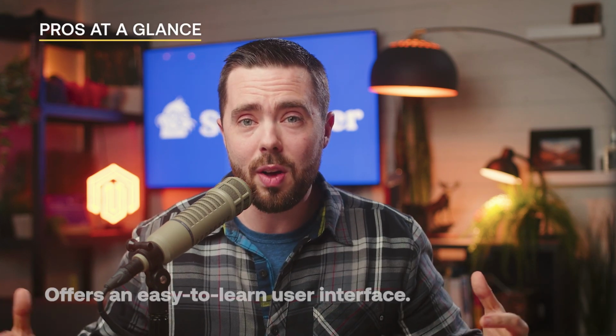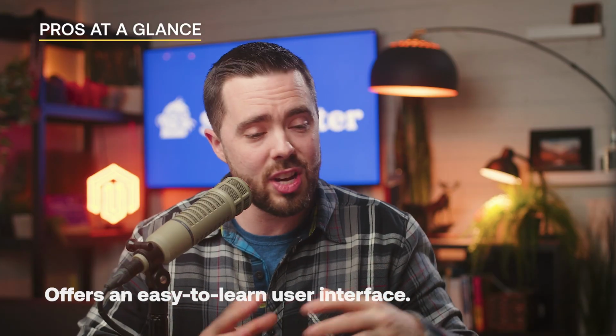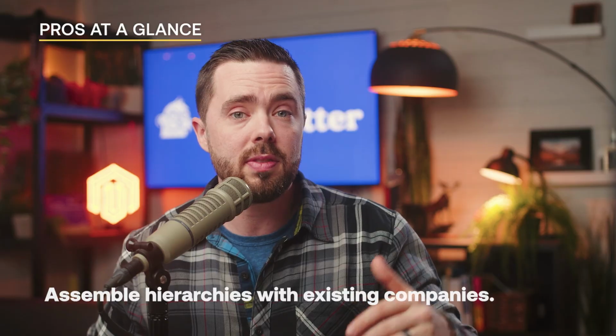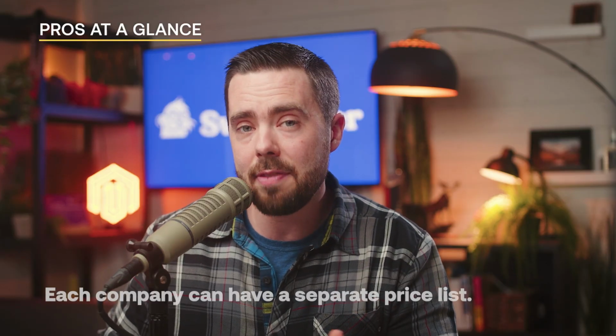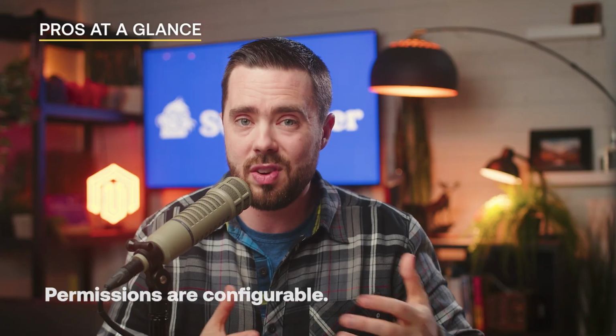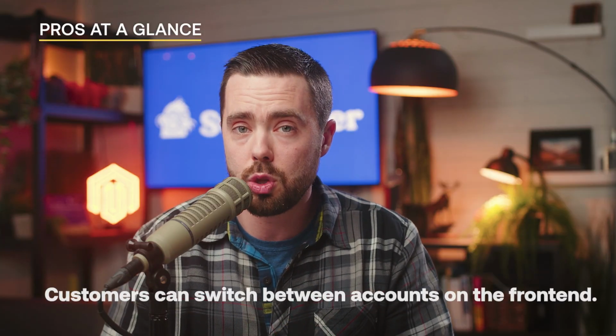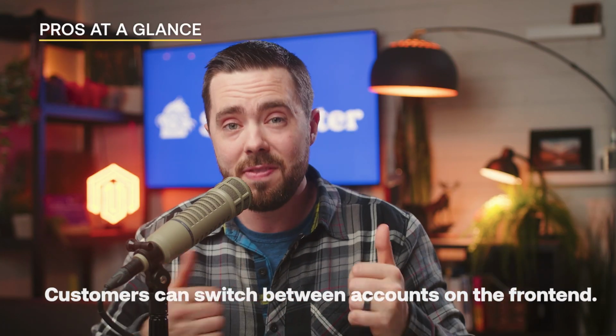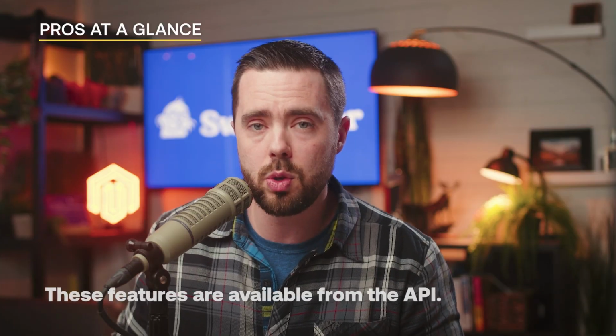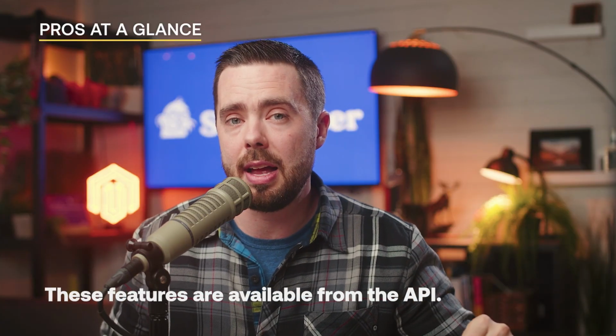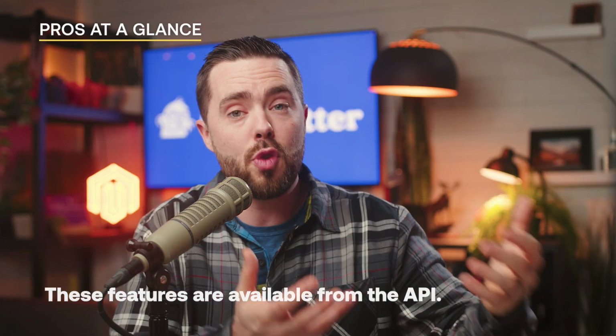So let's look at the pros. BigCommerce did really well with an easy to learn user interface. Change management is going to be super easy. You can assemble hierarchies with existing companies. Each company can have a separate price list. That's a win. Permissions are configurable to give fine-grained control over seeing what's in the child accounts on a global level, not per customer. Customers can also switch between accounts on the front end.